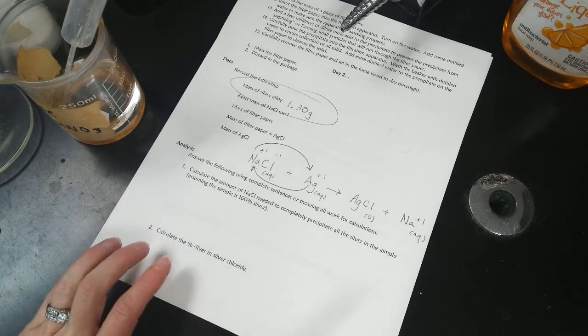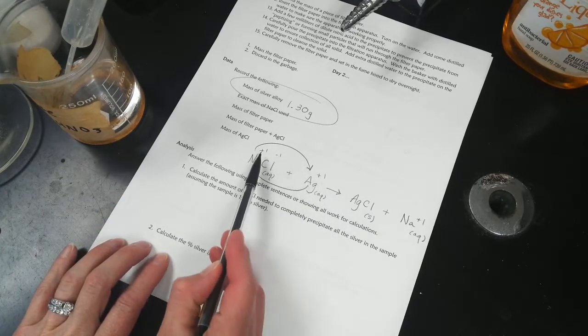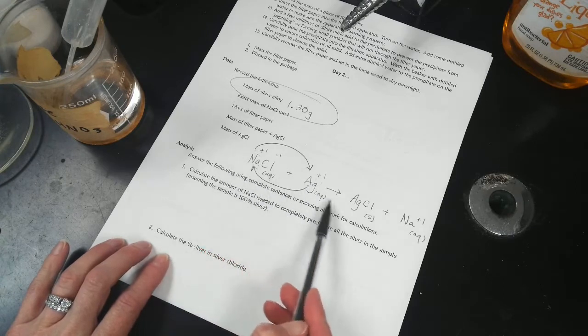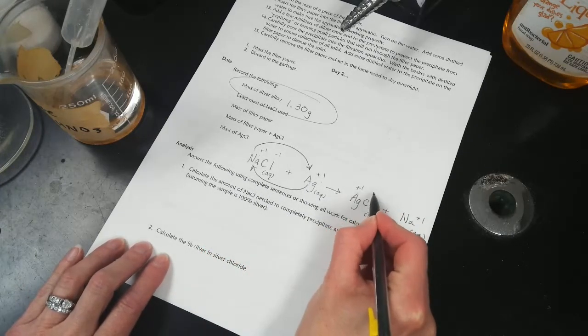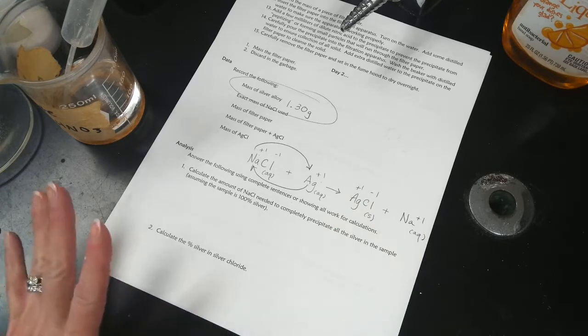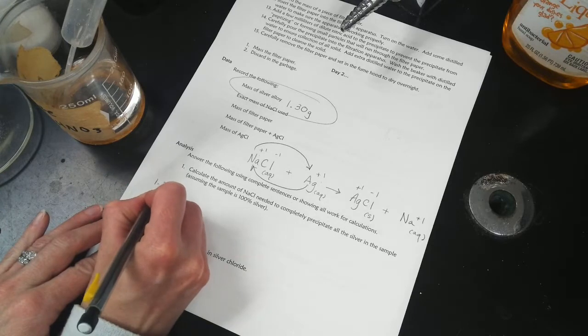It's really just a way of getting chlorine into the solution. I could have used potassium chloride. Any chloride would have been fine. So the important thing to know about the balanced equation is that because the sodium and the silver are each +1, the equation is balanced. The silver chloride is +1, -1, so everything is a 1-to-1 ratio. You will not need to write any reactions or equations on this unit's test. That's the next one. Okay, so then I'm going to start with this 1.30.